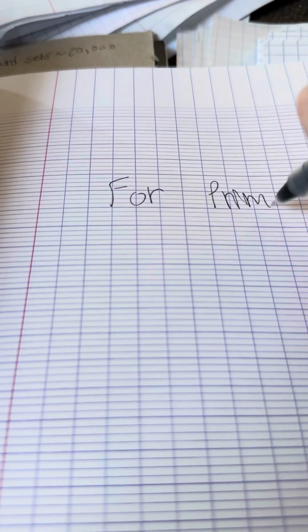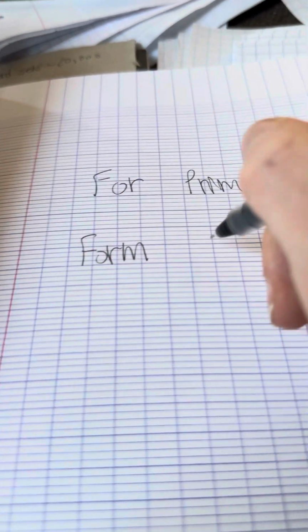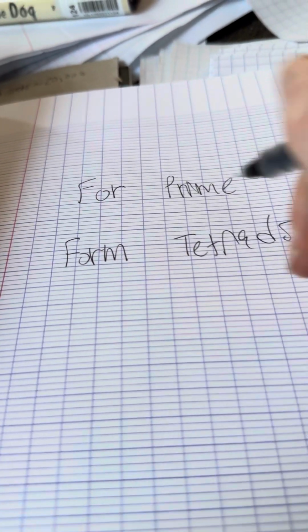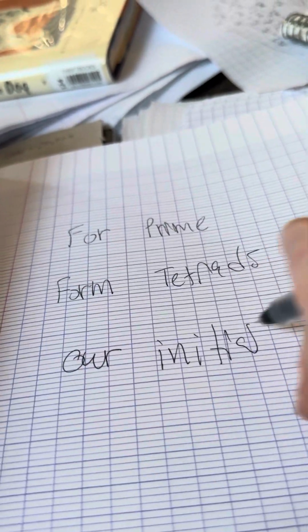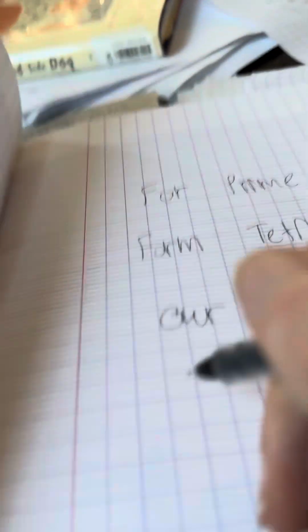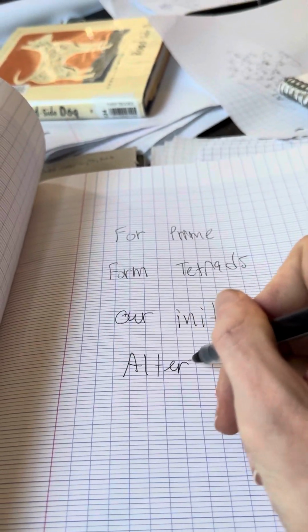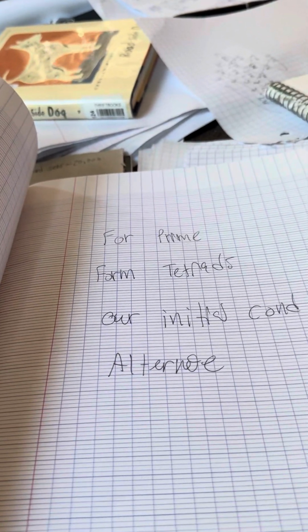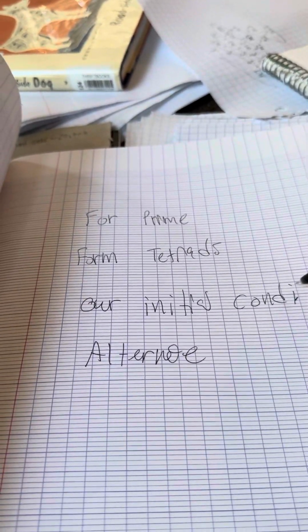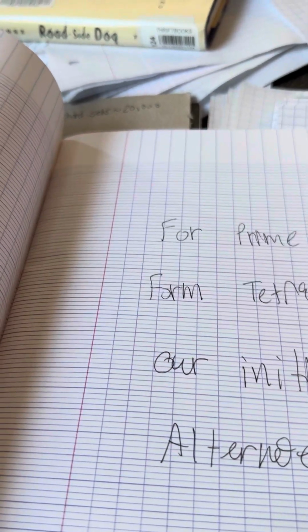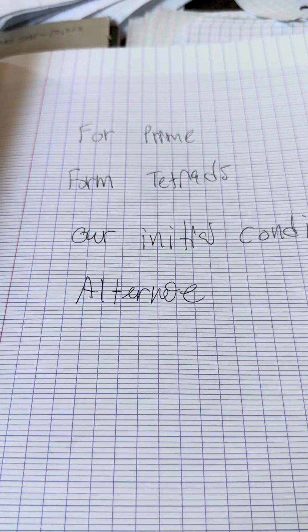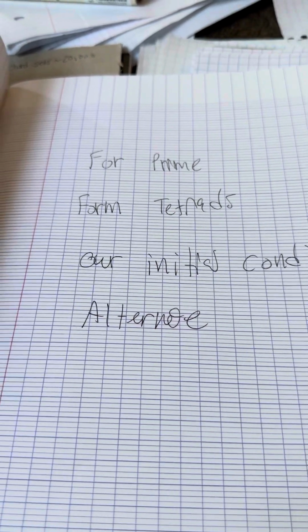And an important note to make, I'll just write it down somewhere here. For our prime form tetrads, our initial conditions are going to alternate. So I'm writing this out like a doctor here. But for prime tetrads, our initial conditions alternate. I'm going to repeat that again. For prime form tetrads, our initial conditions alternate.